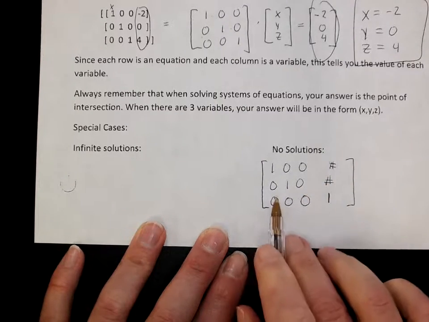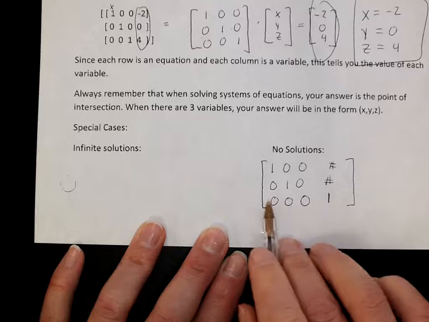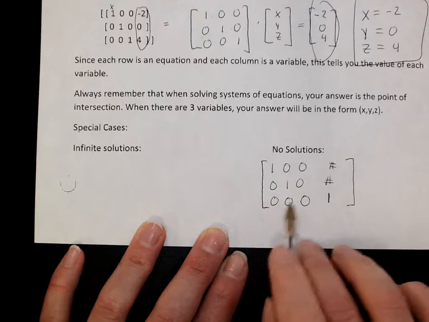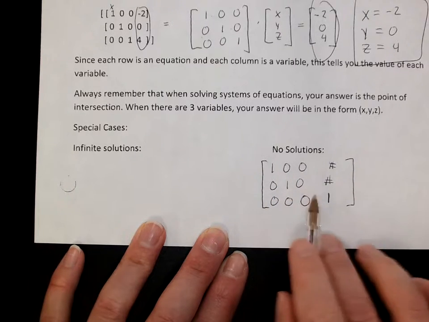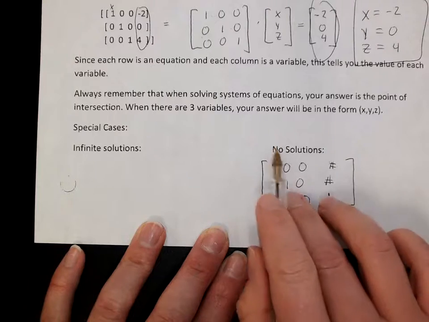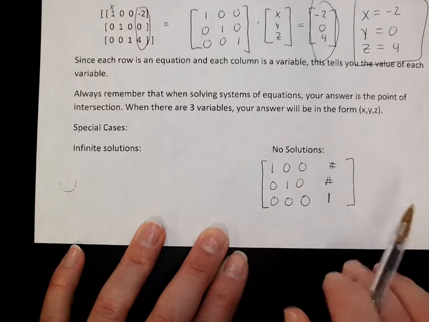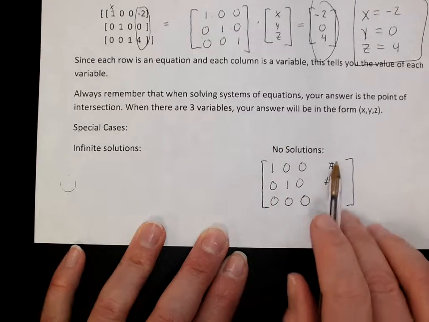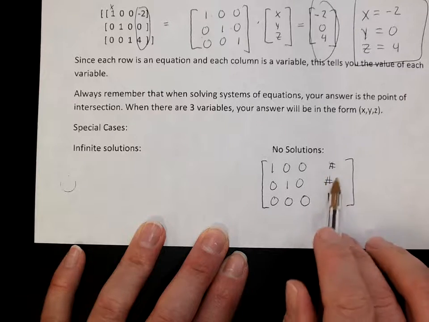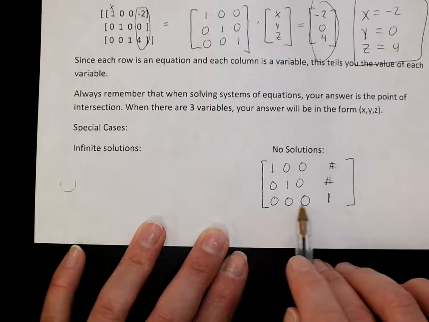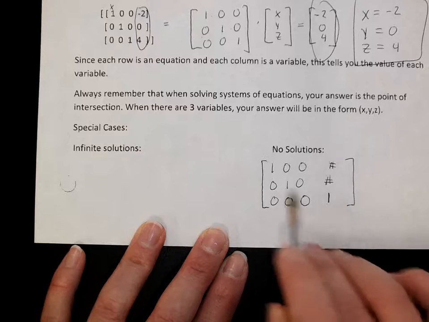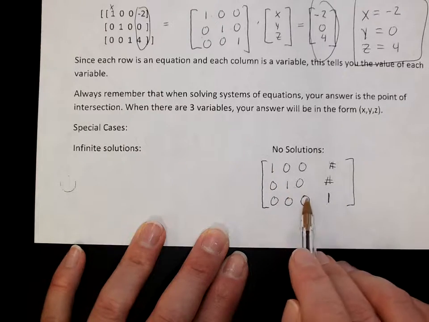These zeros mean you didn't have enough information to be able to figure out that last one, and so there is no real solution here that you can identify. So notice that, and sometimes these are zeros, sometimes they're ones, but this bottom row is going to be 3 zeros and then a 1, instead of the 1, 1, 1.